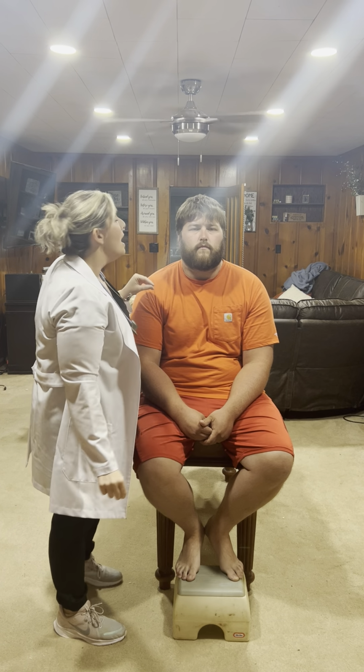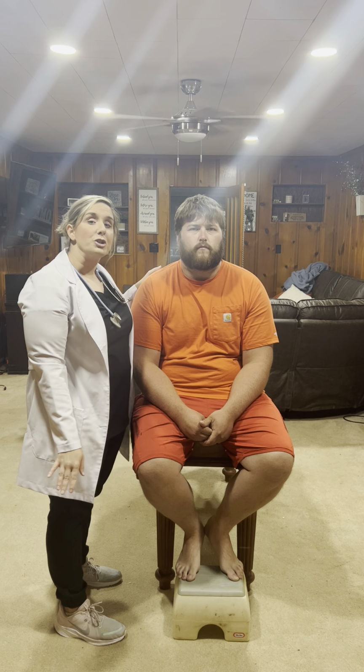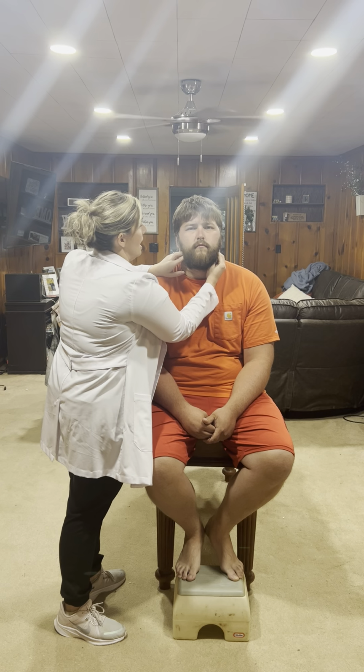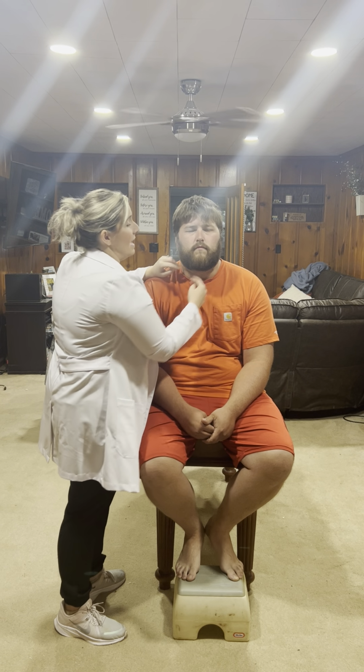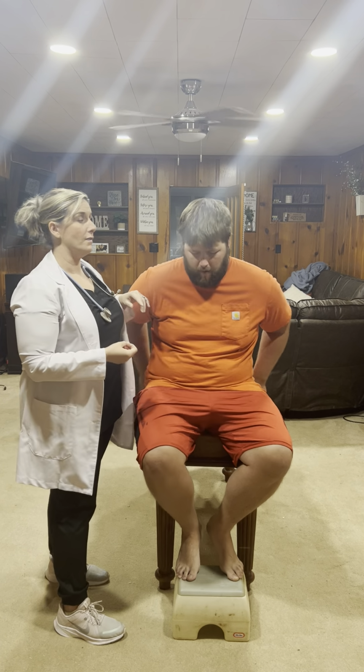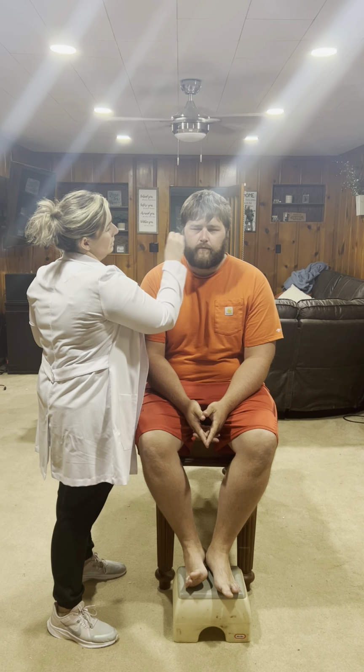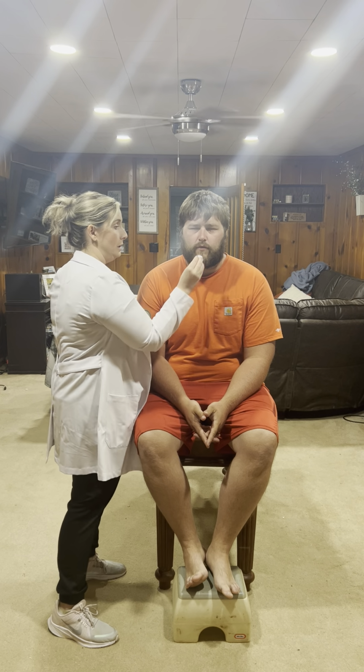I'm going to assess cranial nerve number 5, which is the trigeminal nerve. I'm going to palpate the masseter muscle and get the patient to clench his jaw. That's assessing the motor function of that nerve. I'm going to assess the sensory function by getting the patient to close his eyes. Let me know what body part I touch. Forehead, right cheek, left cheek, nose, chin.